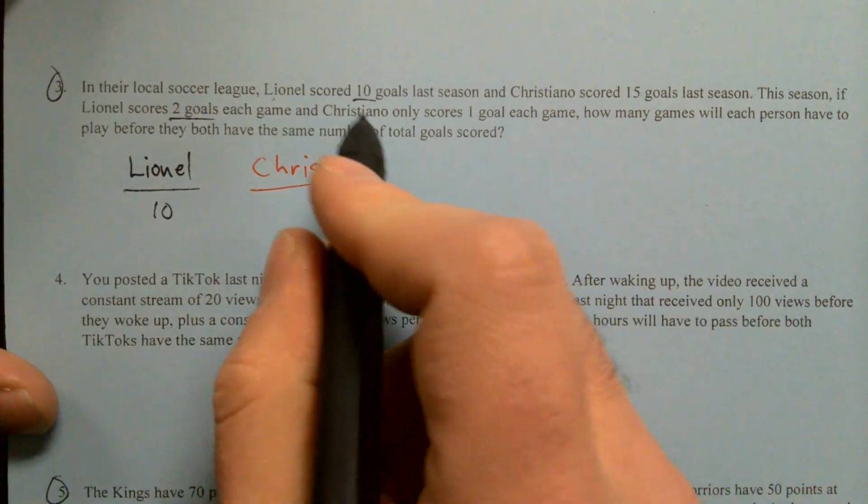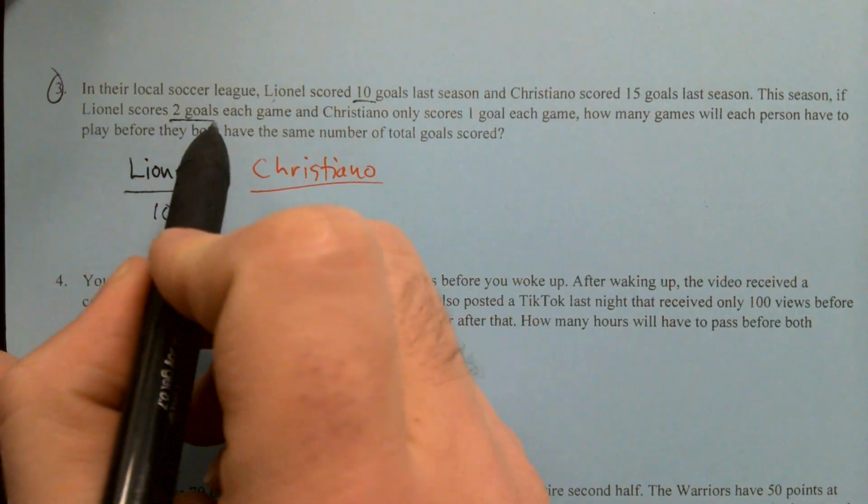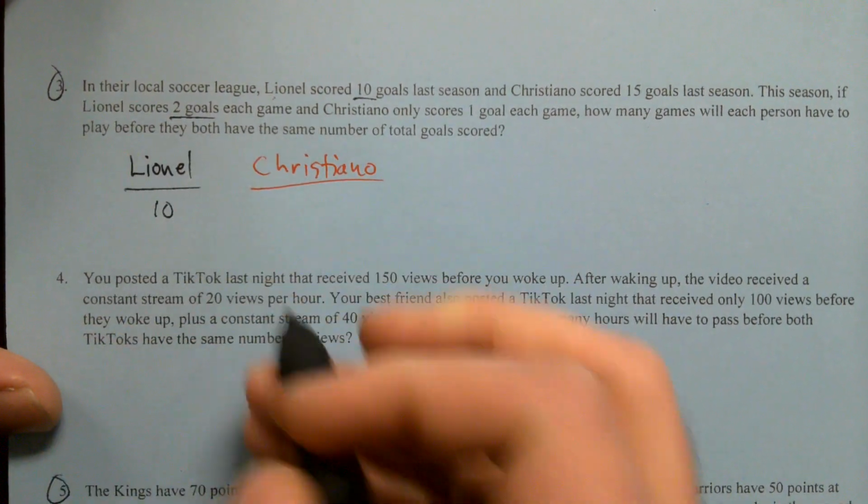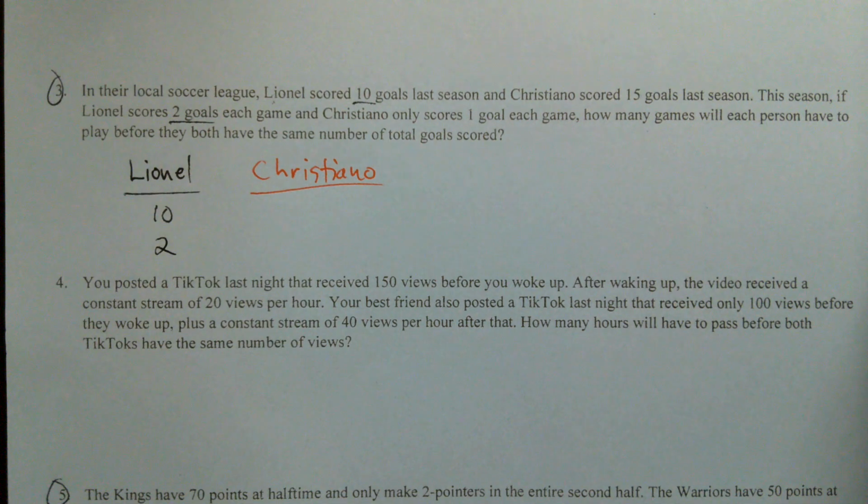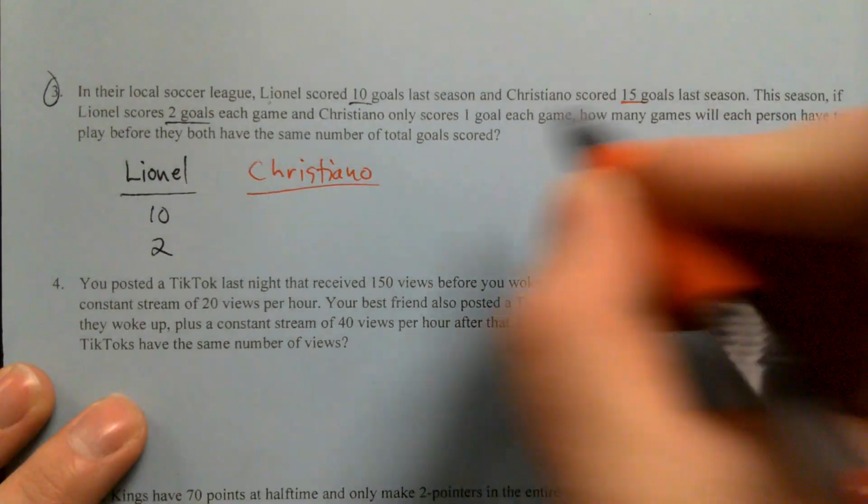He scored 10 goals last season, and Lionel's scoring 2 goals each game this season. So Lionel's numbers are 10 and 2. What about Cristiano? What are his two numbers? 15 and 1.